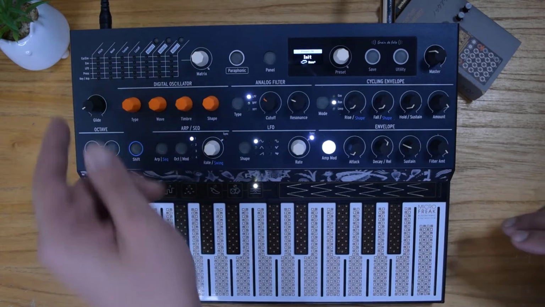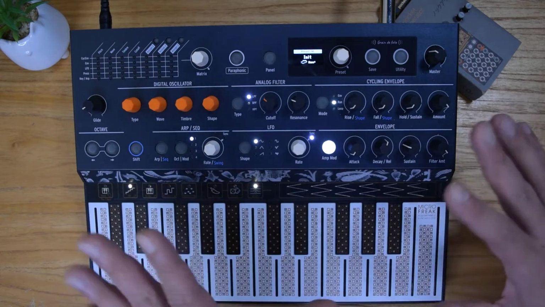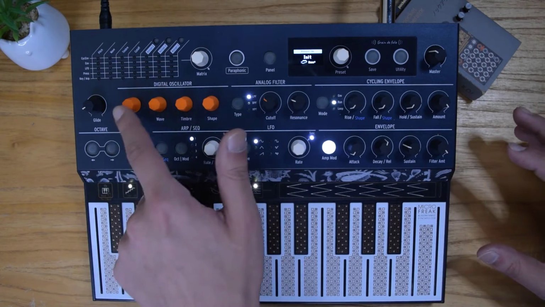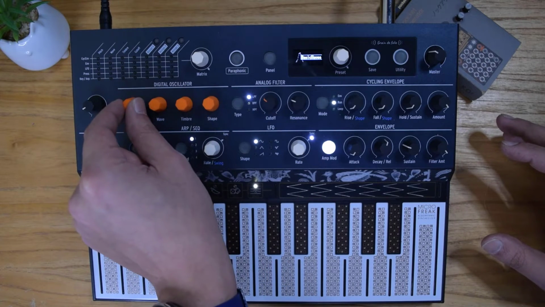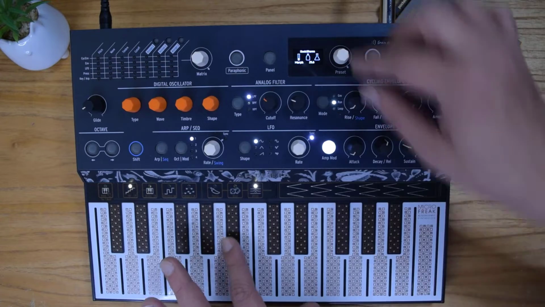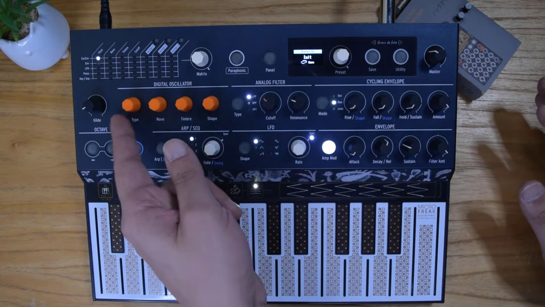The envelopes, the matrix, the sequencer, the arpeggiator, and everything that we have on this synthesizer, minus the oscillators. The only thing I'm going to be using is going to be the basic waves, and I'm just going to be using always on an Init patch. I'm going to start always from scratch on that one and use the basic waves.